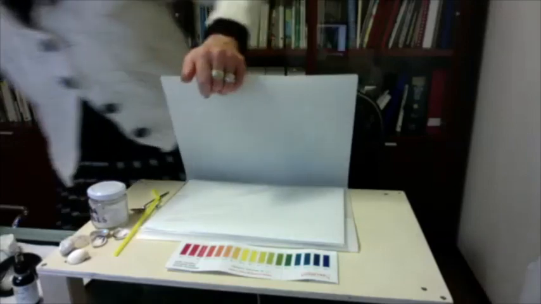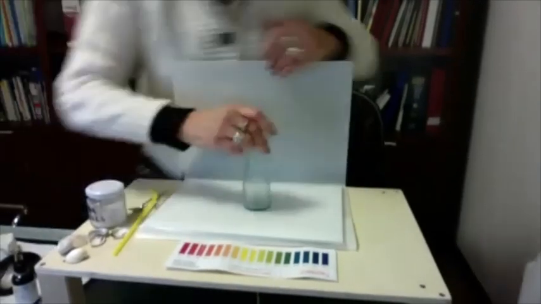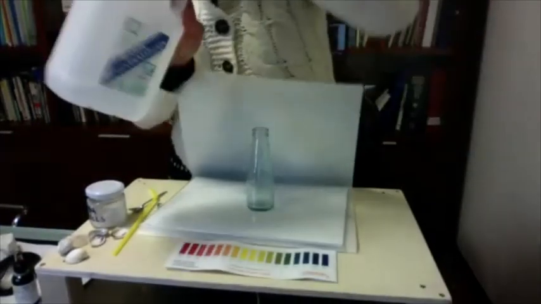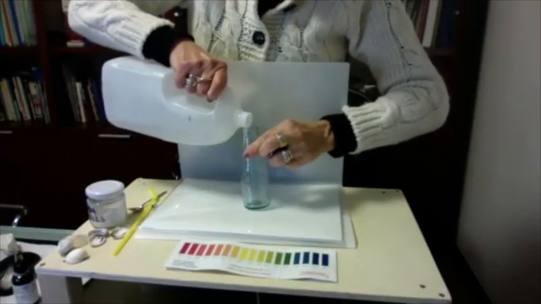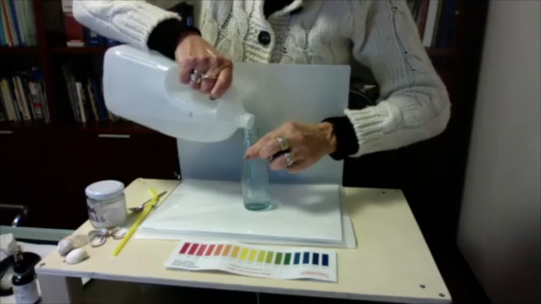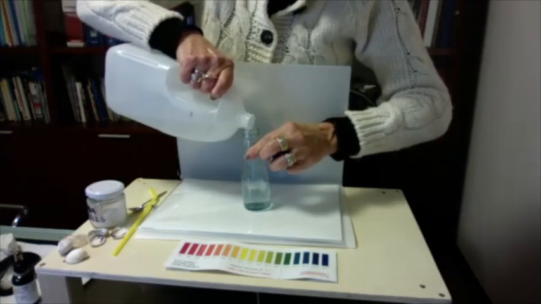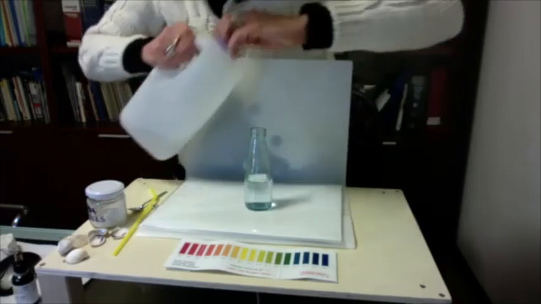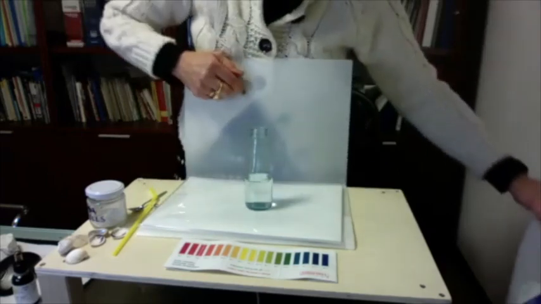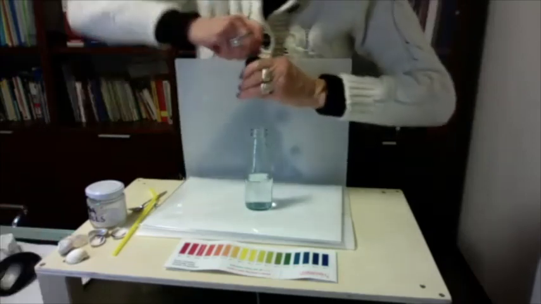Let's try with another bottle. This is distilled water again. I am afraid the other bottle was something wrong. Universal pH indicator.